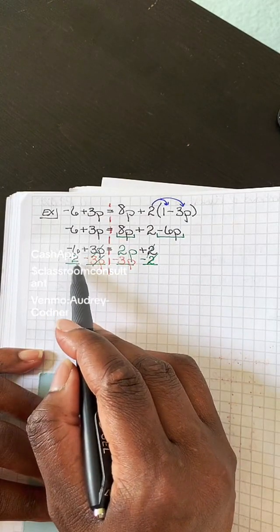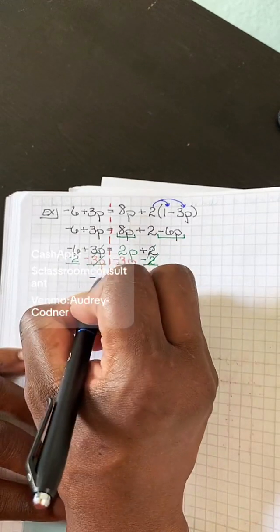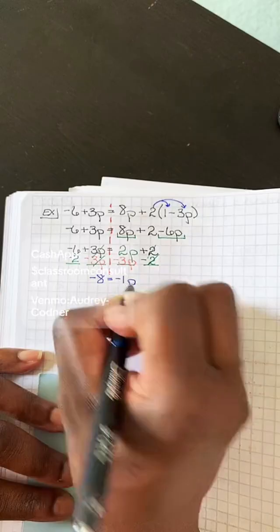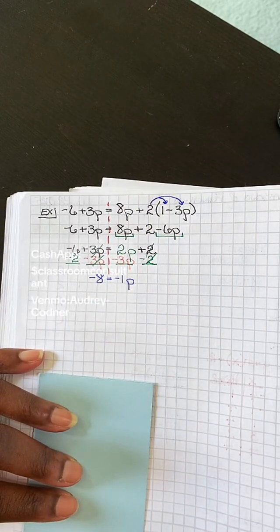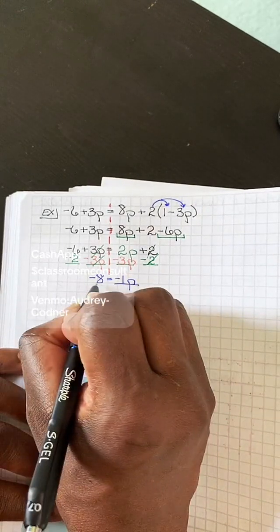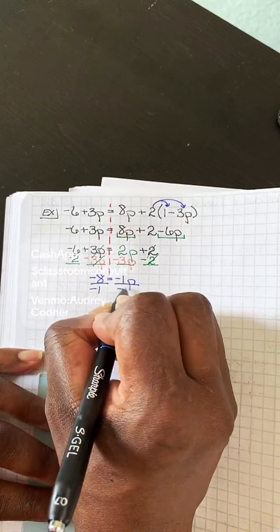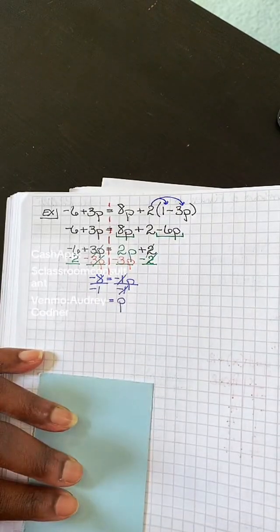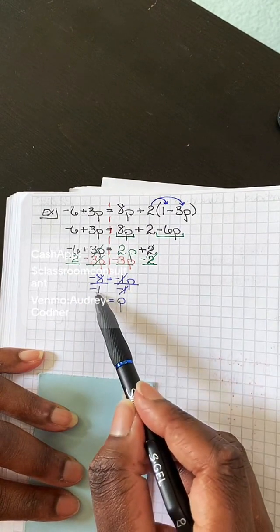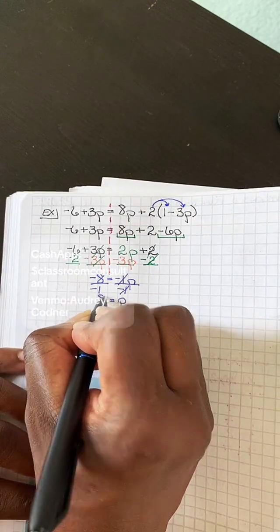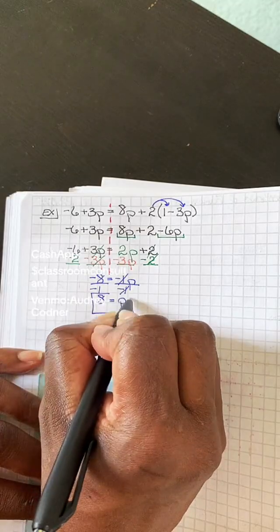So here you have negative 6 minus 2. That gives me a negative 8. And here you have a 2p minus 3p. That gives me a negative 1p. But we don't want to know what negative 1p is. We want to know what p is. So this negative 1, we're actually going to divide on both sides the negative 1 so I can isolate my variable, which is p. So negative 8 divided by negative 1. That's one negative divided by negative gives me a positive. 8 divided by 1 gives me 8.